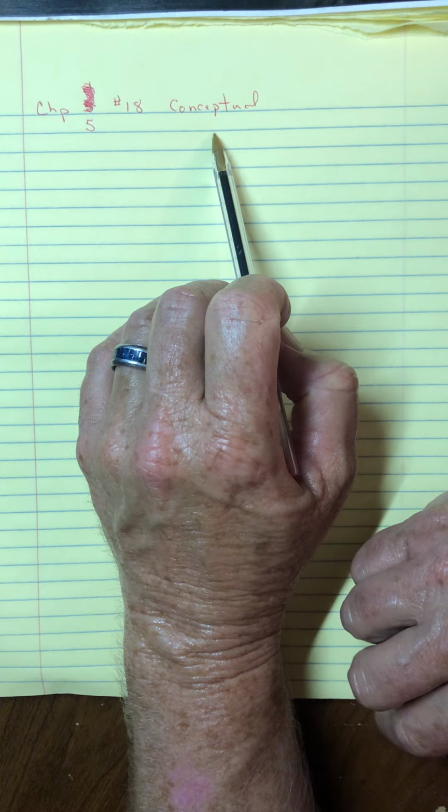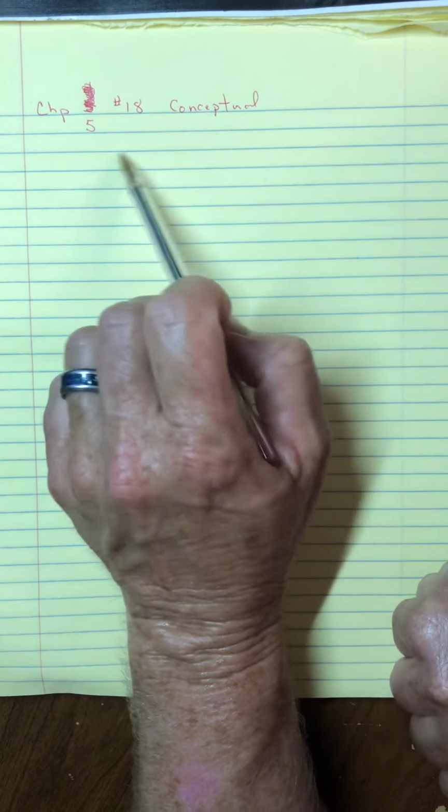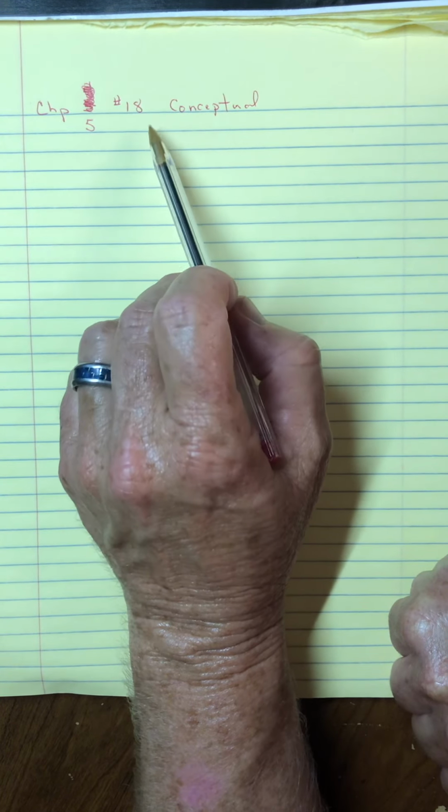All right, students, let me try another video solution here. This is chapter 5, number 18, but it's from the conceptual one, because there's an 18 in the exercises, which I already sent you the video solution for. But this is the conceptual one. And I can see this one could be a little tricky.